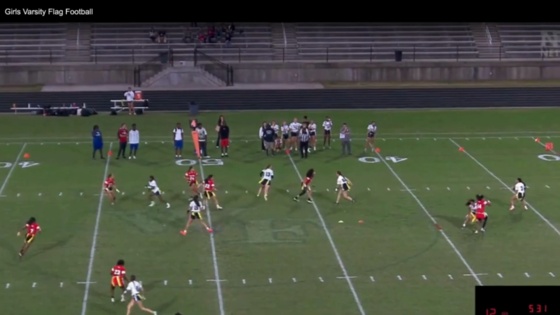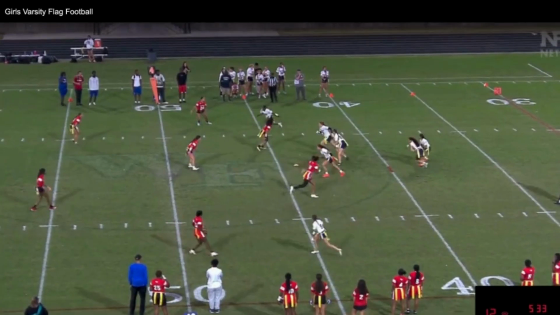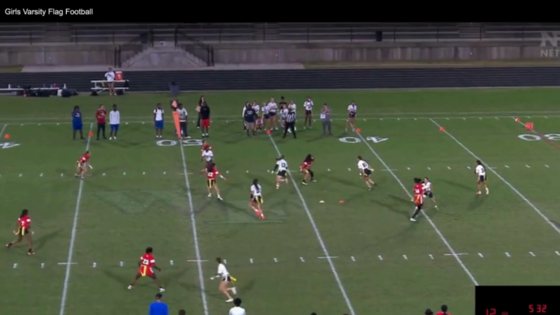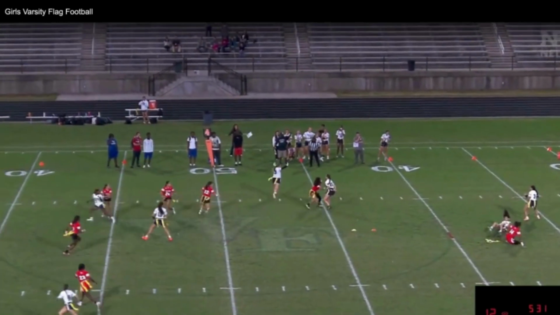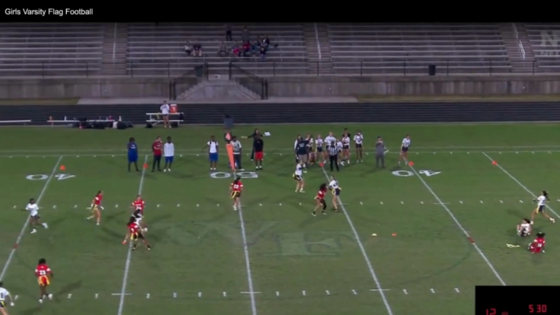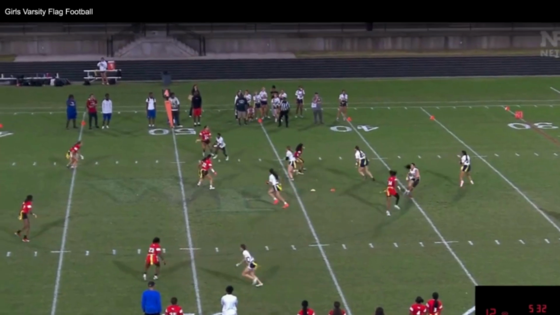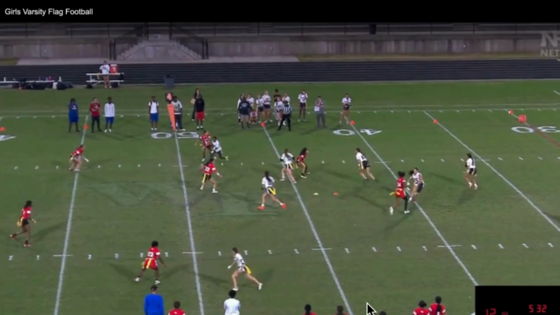So the question is, is this screen blocker moving towards the defender and initiating contact when contact occurs? And I think when you slow it down, what you'll see is that right about here, we've got a right foot on the ground, and it looks even at this point that the defender has a path around the blocker to the quarterback.